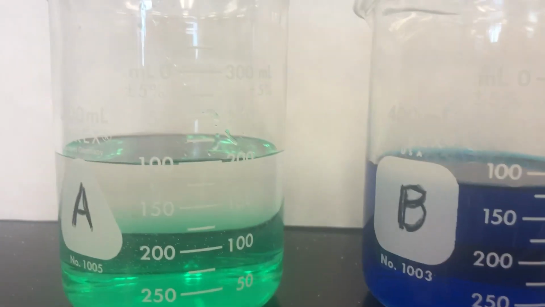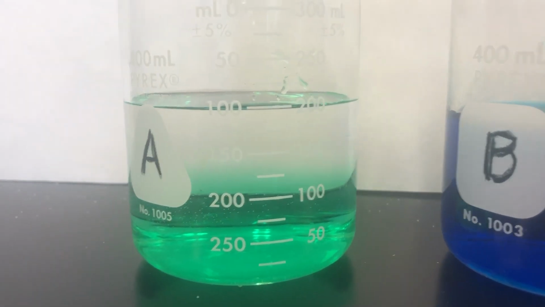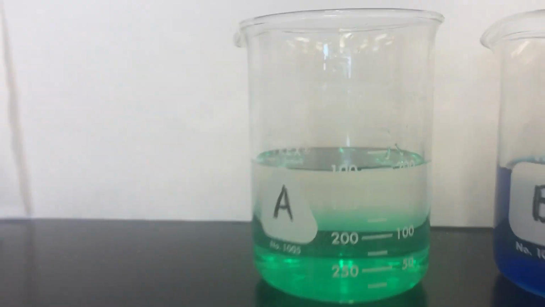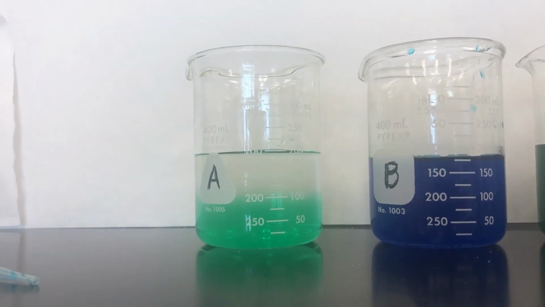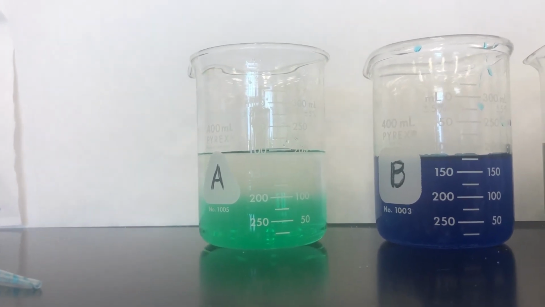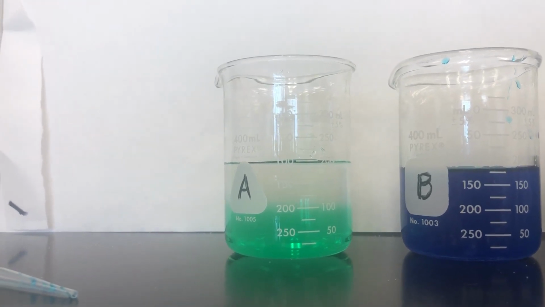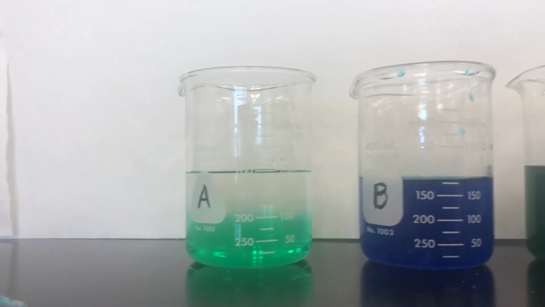Here is beaker A, and it is starting to settle as well, and we can very clearly see that it is also not able to mix. The green, very salty water is in a specific location that's very different from what was the clear tap water in the beaker originally.